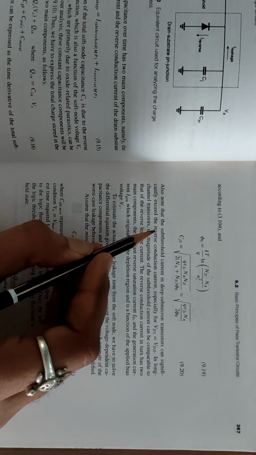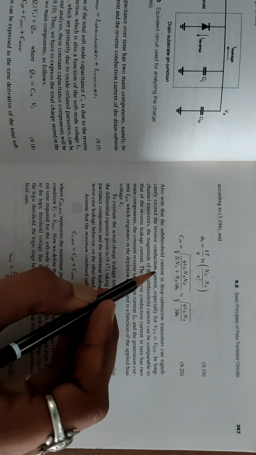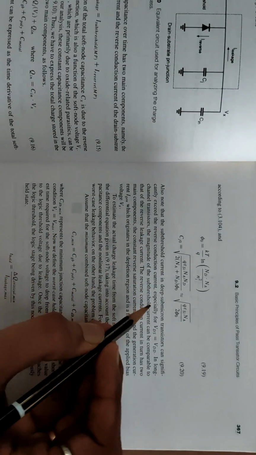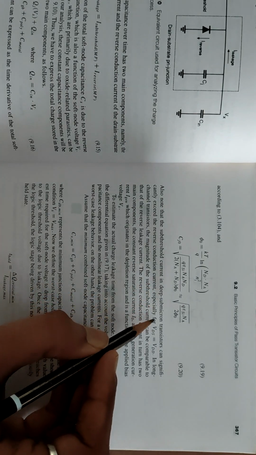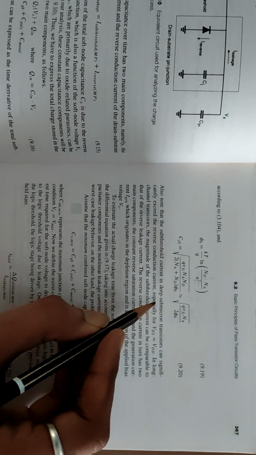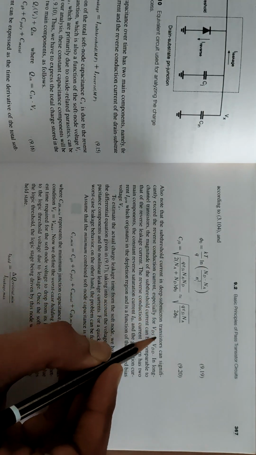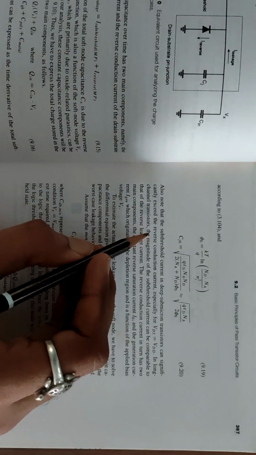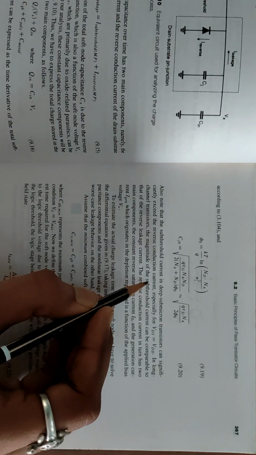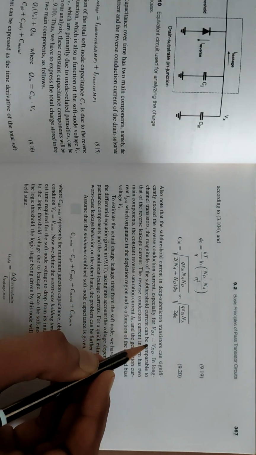Also note that the subthreshold current in deep submicron transistors can significantly exceed the reverse current, especially for VDS equal to VDD.